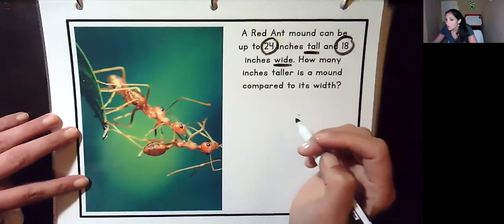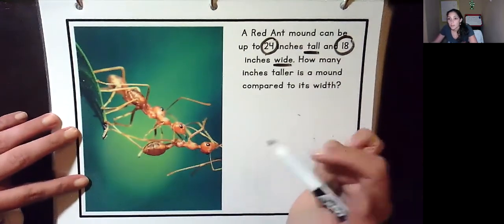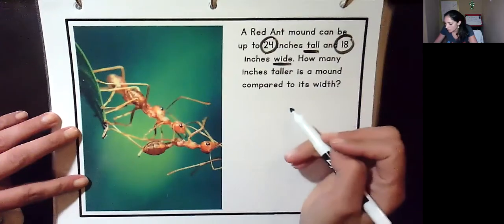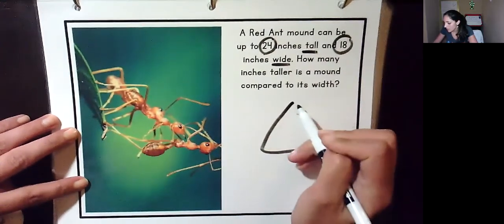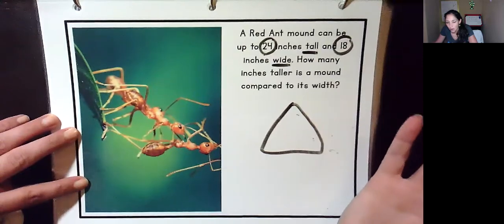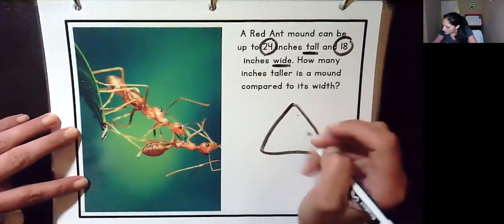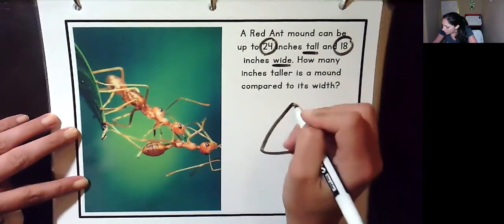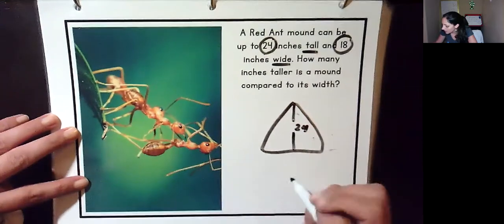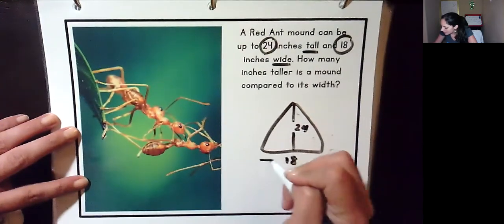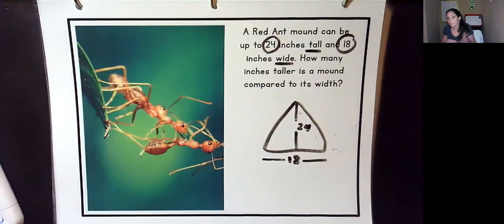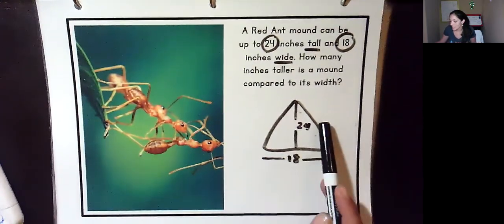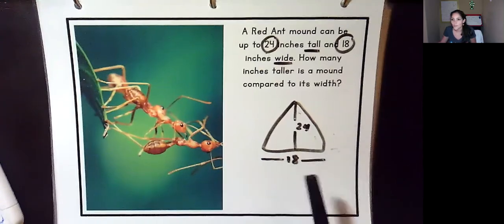So my brain really likes to work in pictures. I'm a visual learner. So I'm going to go ahead and draw the mound because I think that's going to help me see it so I can figure out how I want to solve it. I know that it's 24 tall and 18 wide. So I'm going to leave you guys with this challenge. How many inches taller is it compared to its width?